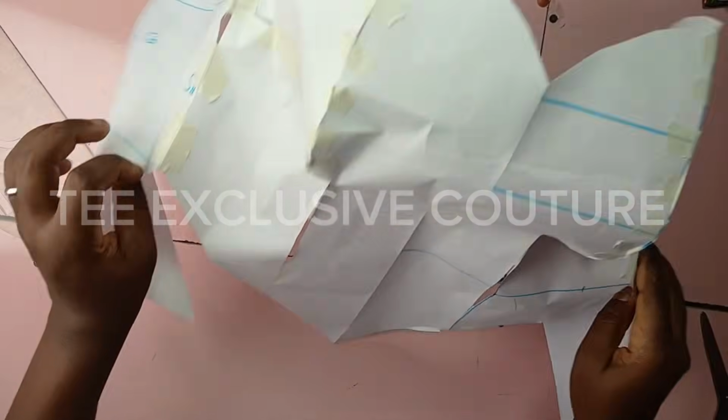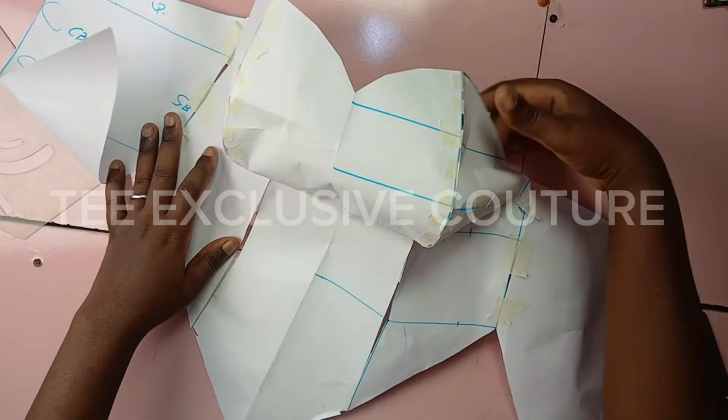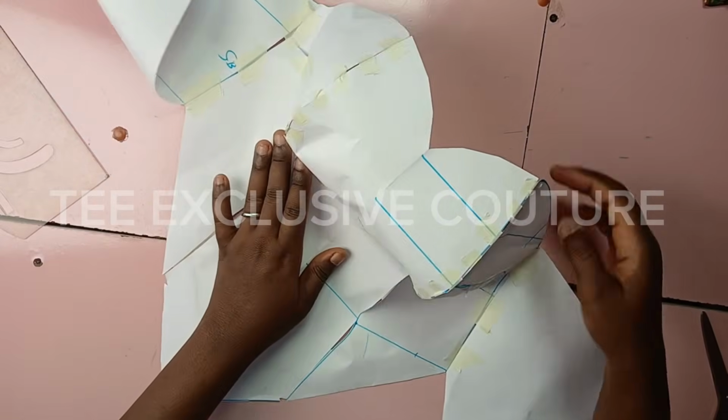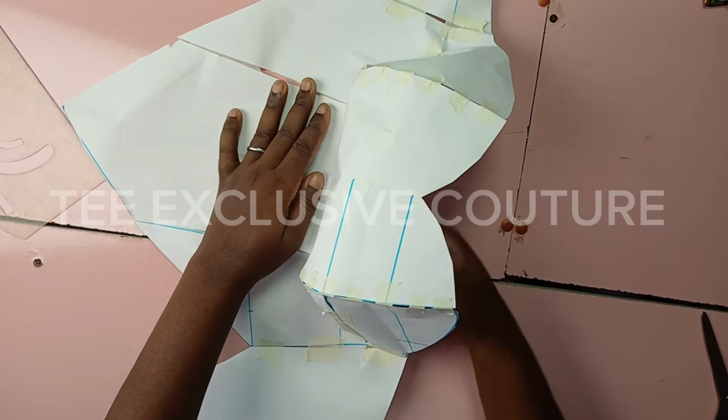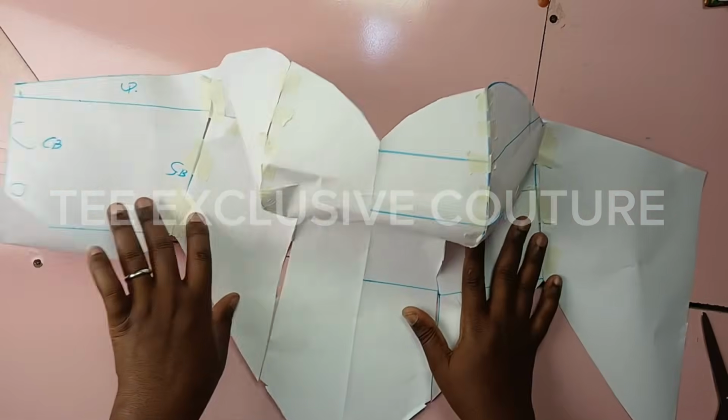So after sewing mine together, this is what I have here. So at this point, yours also should be looking like this. You can see just ordinary paper, the bustier part is standing.